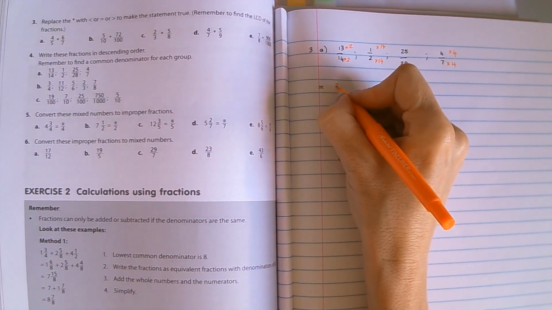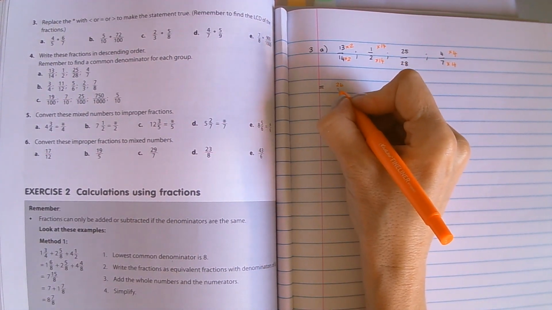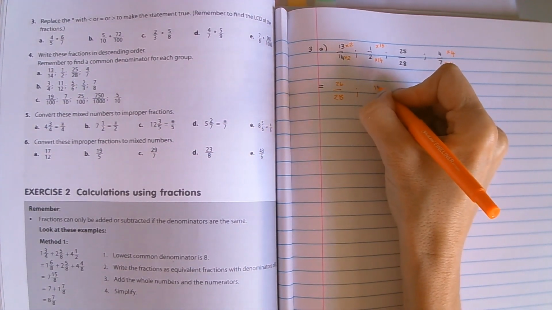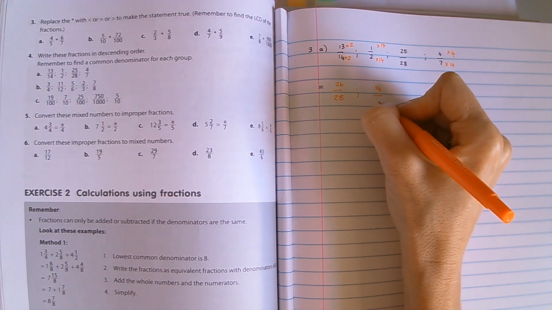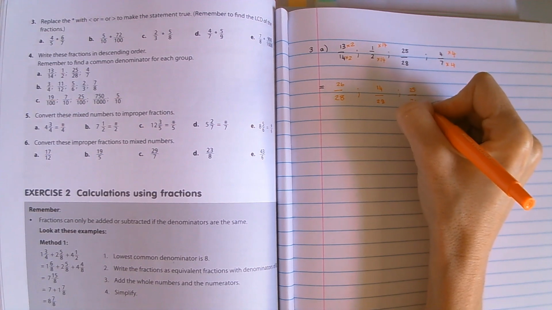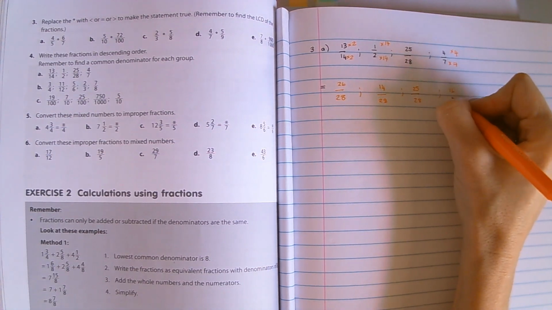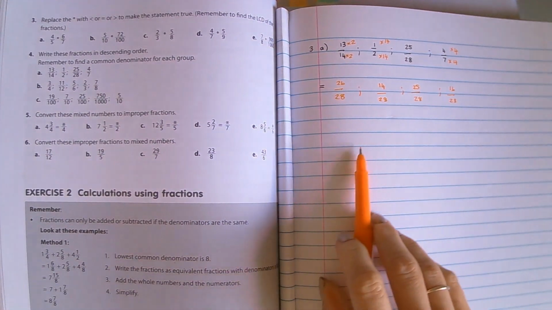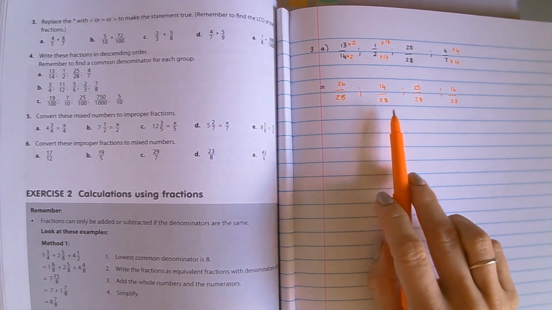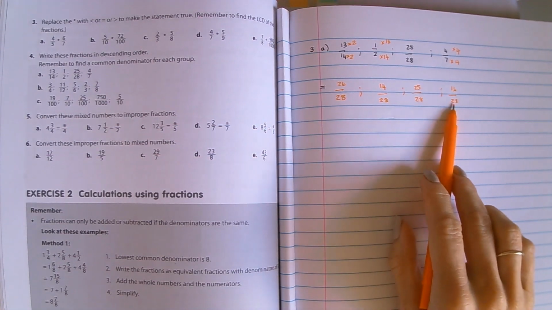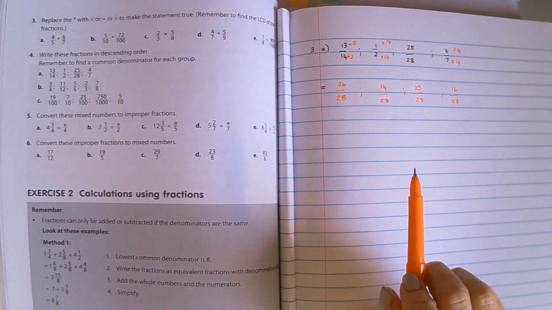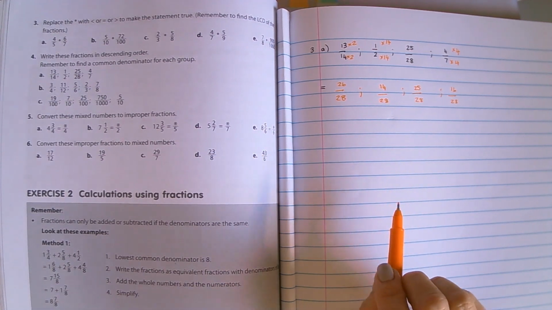Now we've got 26, so 13 times 2 is 26 over 28. We've got 14 over 28. We've got 25 over 28. And we have got 16 over 28. And now can you see, because they're all over exactly the same amount, we can now see which one is the biggest and which one is the smallest. Remember we're doing descending order, so we need to start with the biggest one and work our way down.